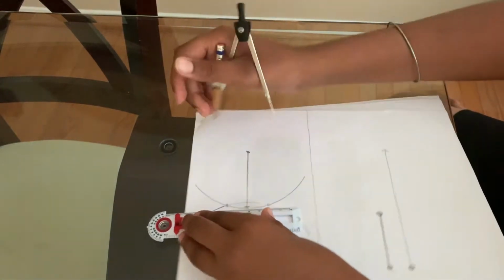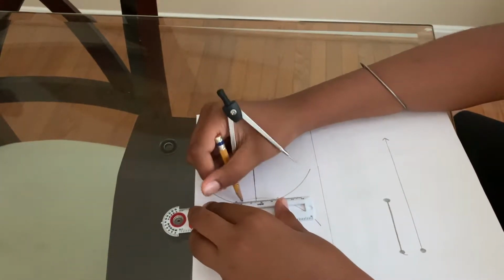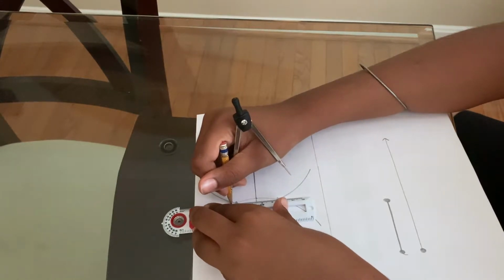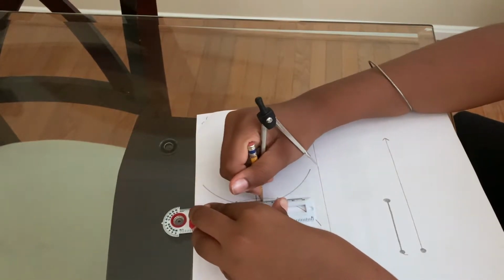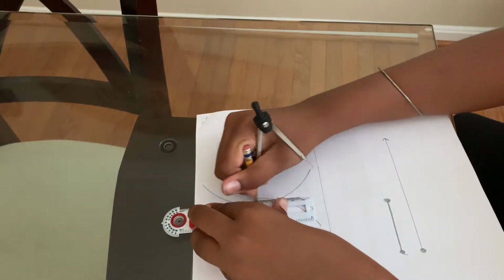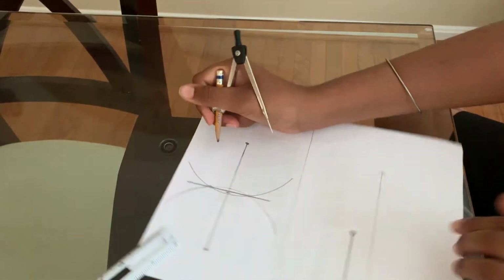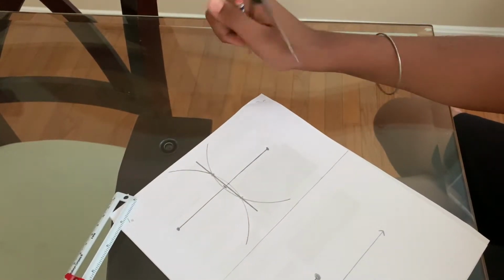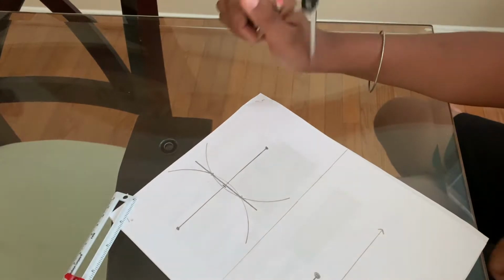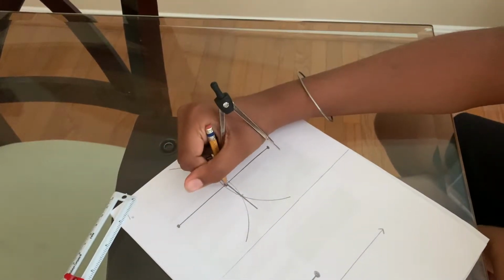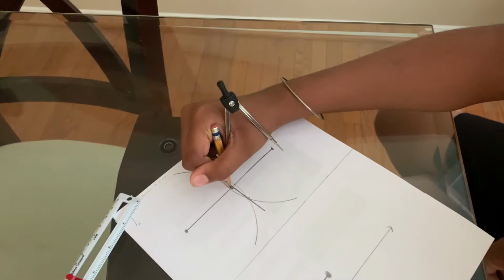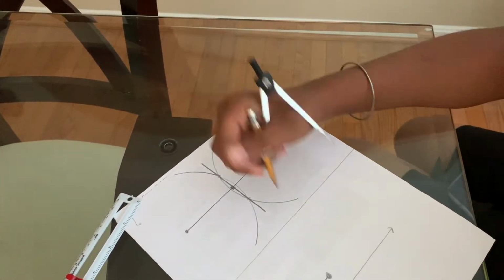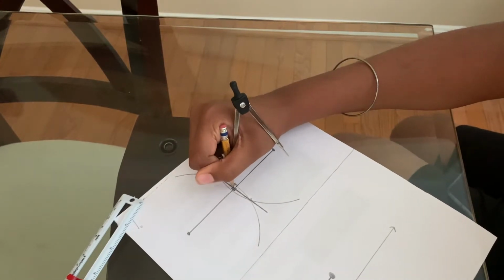And this is where you use the straight edge. You take the straight edge and you draw a line that connects those two. And that's your perpendicular bisector of that line. As you can see, it intersects the center and it has a right angle.